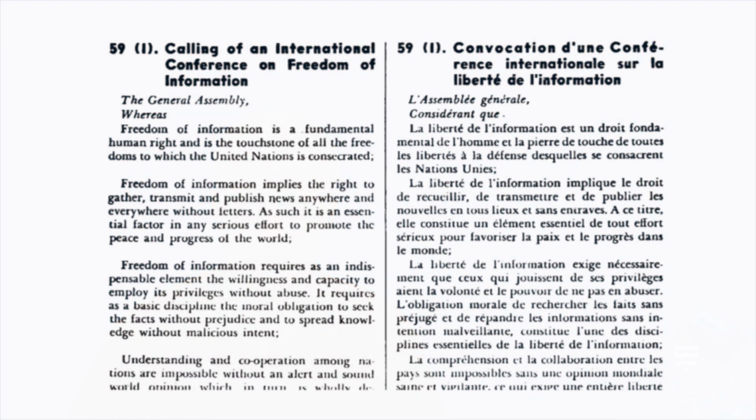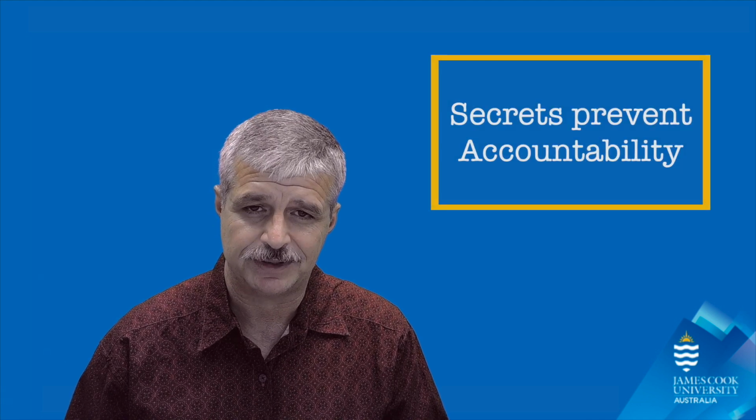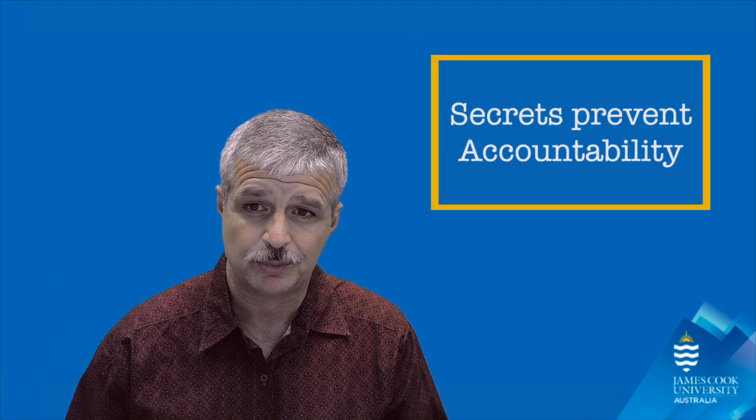Many years ago, in 1946, the United Nations formed the view in UN General Resolution 59 that information held by governments is, in principle, public information. It follows that, in principle, the public should be able to obtain that information. Now, when that doesn't happen, when the government can hide its information in secure archives, time and time again, we've seen that what we end up with is bad government and bad outcomes for the people.